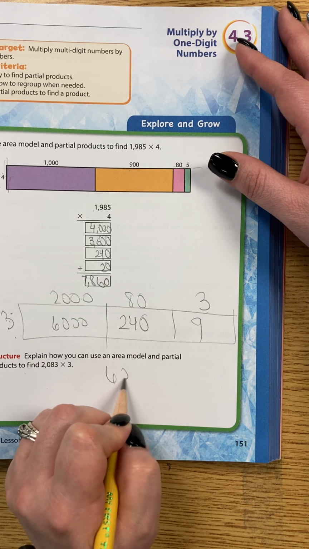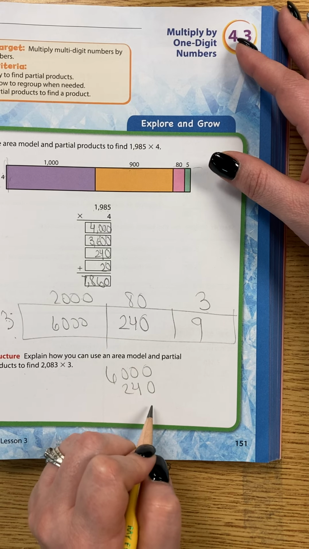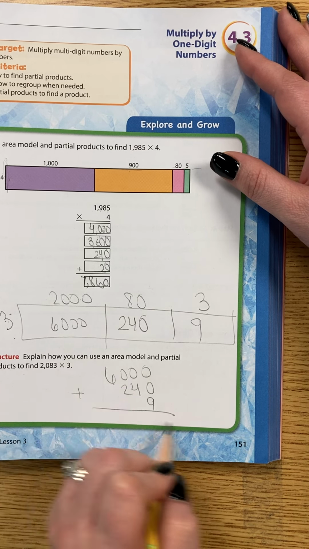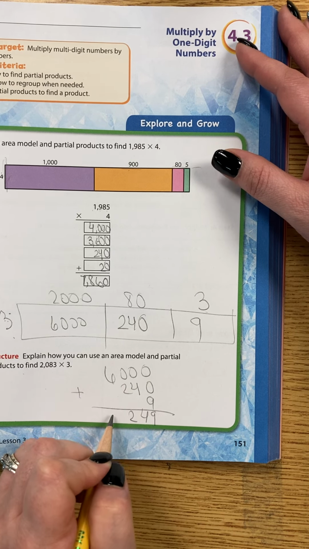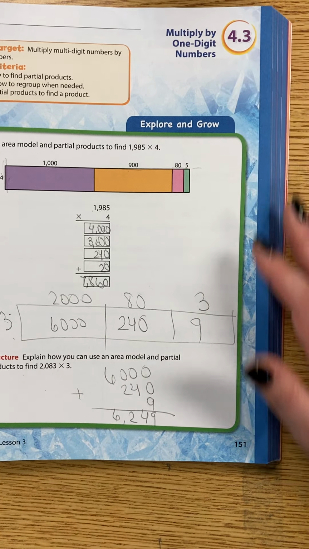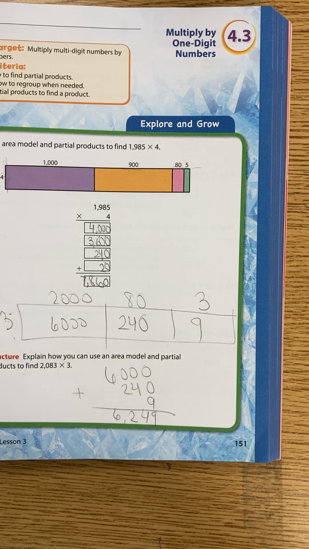So if I did 6,000, boxes, you guys know me in boxes. I don't fit in boxes very well. So I have to kind of make my own path. 9. So we have 6,249. So I do it this way, and I can kind of see it up and down.